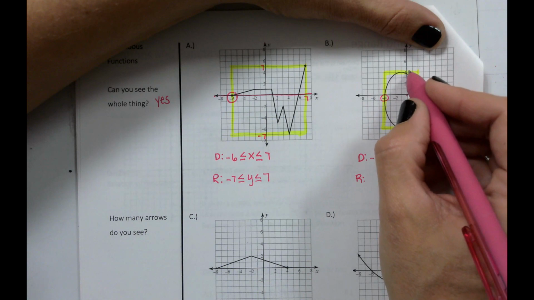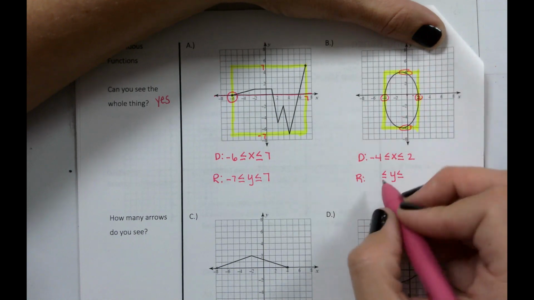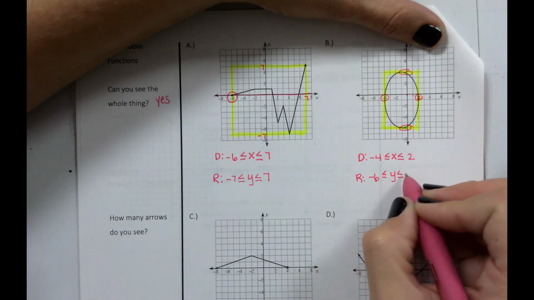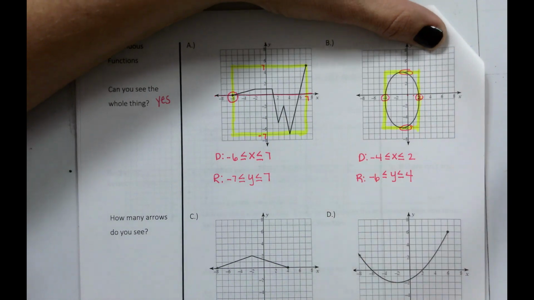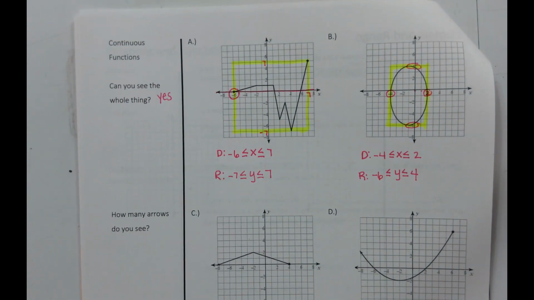And the farthest it goes up on the y-axis looks like that would be the number 4. So -6 and 4. So when we can box the graph, that's pretty simple. It's pretty self-explanatory. When we can't box in the graph, that's when it gets to be a little bit more complicated.